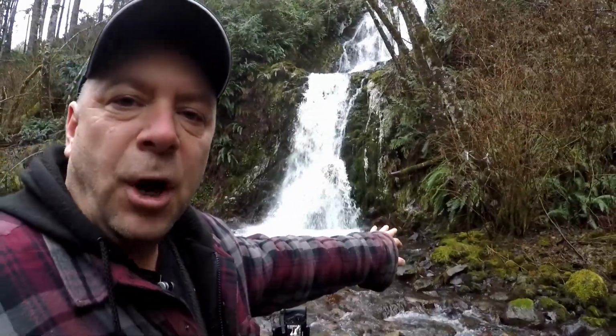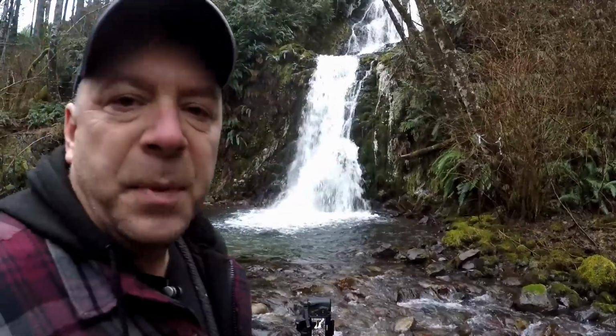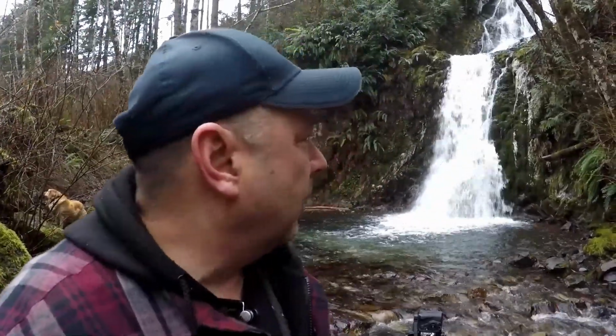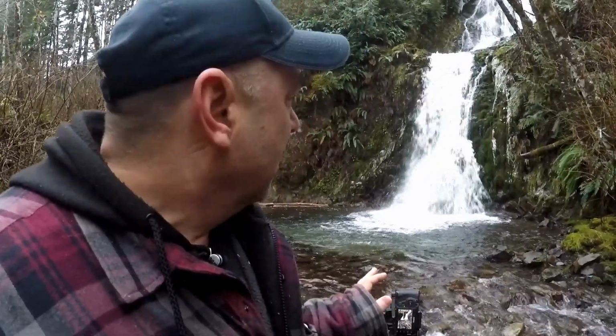So I've set up below the waterfall, and I was originally going to try and get a shot over by these ferns looking up, but it's just too tight, and the waterfall itself also causes a breeze from the water coming down. If you want to catch a shot with a longer exposure, with your shutter around 1/4 of a second or more, the leaves are just going to be moving around and it's going to look all blurry. So I'm going to try not to focus on that, but basically focus on the rocks down here.